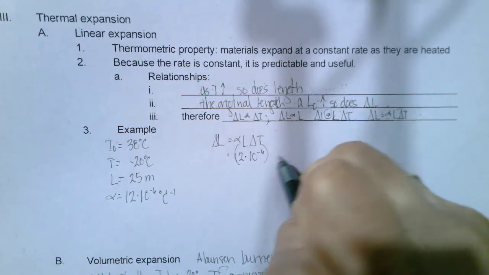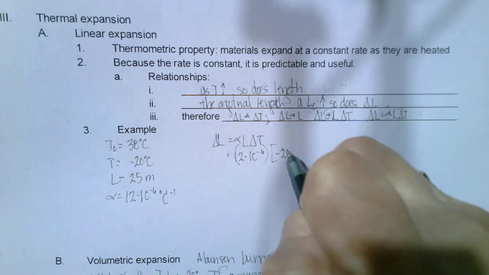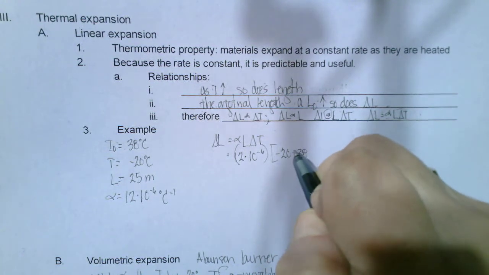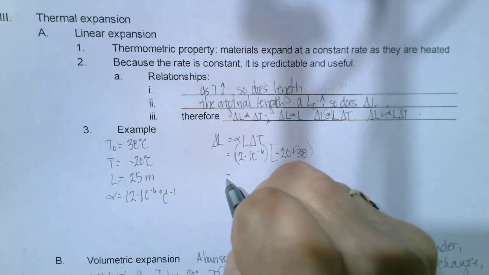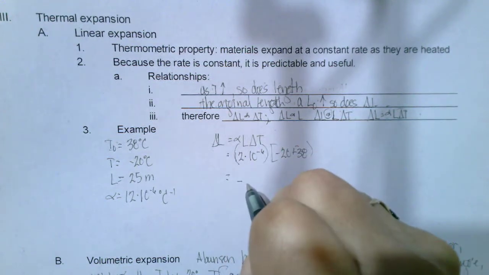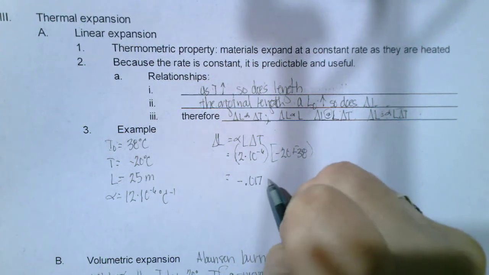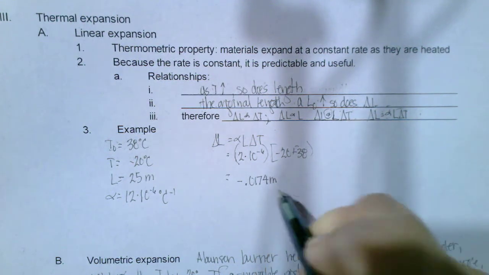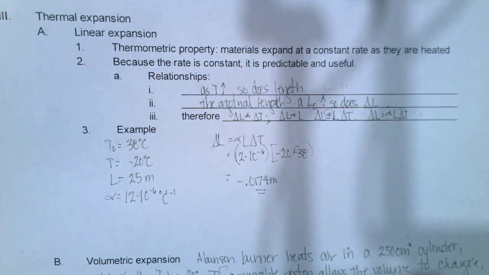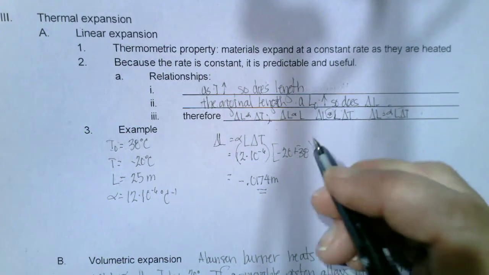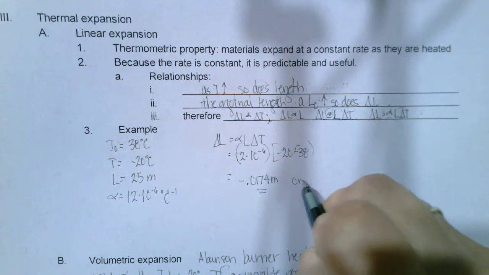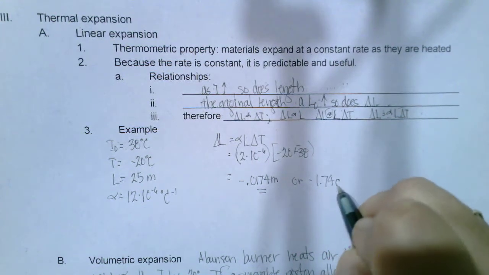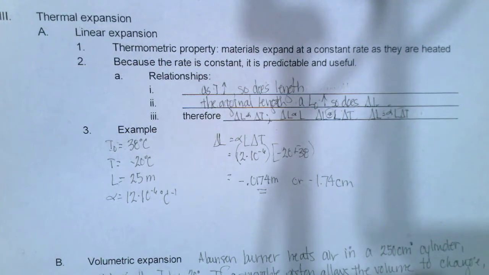And this is going to be final minus initial, so it is negative 20 minus 38, or plus a negative 38. So my change in length is going to be a negative 0.0174 meters. And all that means is that in this case it has shrunk rather than expanded. If I'd gone from winter to summer, then it would have been a positive number, but it's comparing summer to winter, where my original one is summer. So that's why it's backwards. By the way, that would be a negative 1.74 centimeters. All right, now the same thing, and actually jump down here.